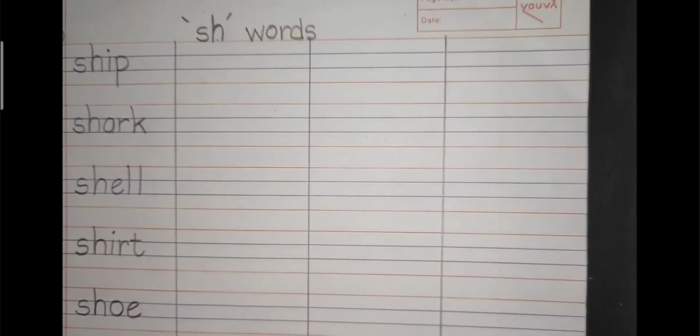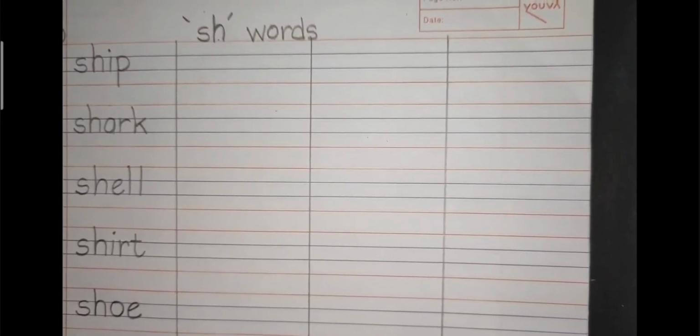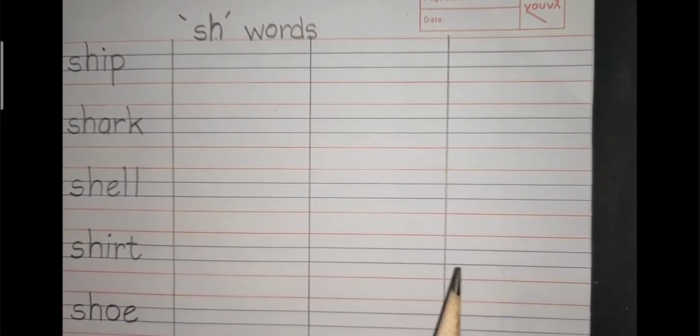Then shell. S-H-E-L-L, shell. Shirt. S-H-I-R-T, shirt. Then shoe. S-H-O-E, shoe. Children, now you have to write same set of SH words in the remaining columns.